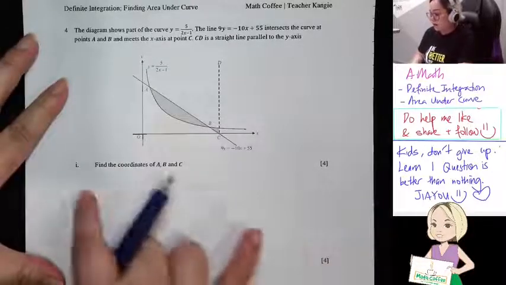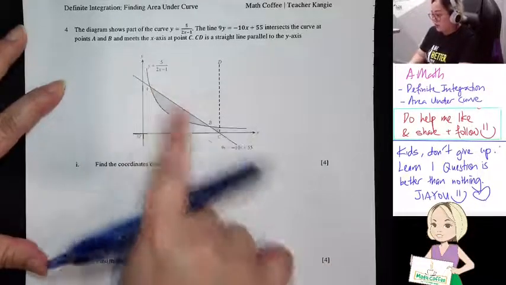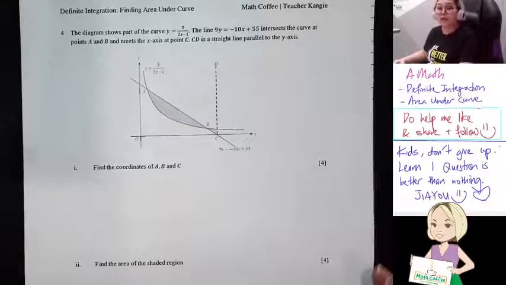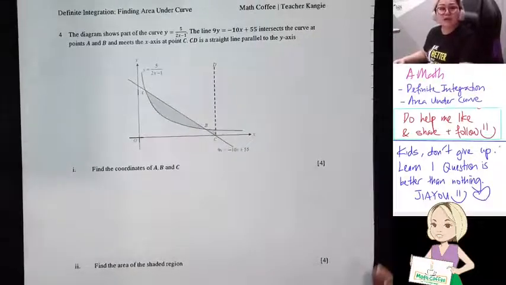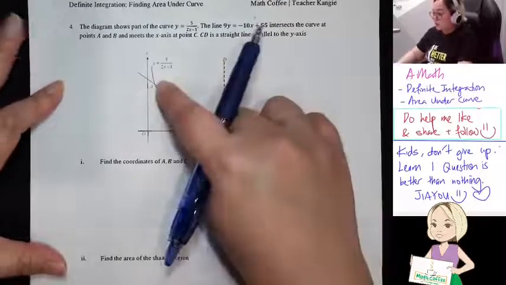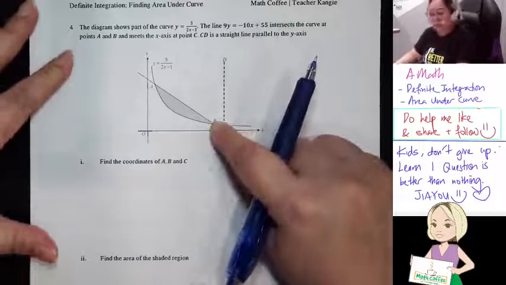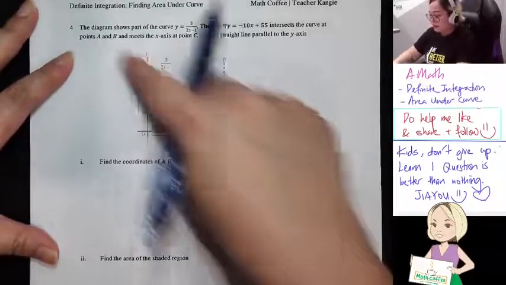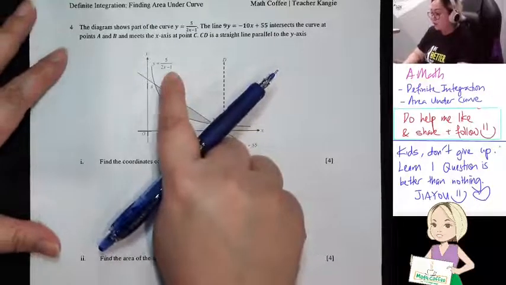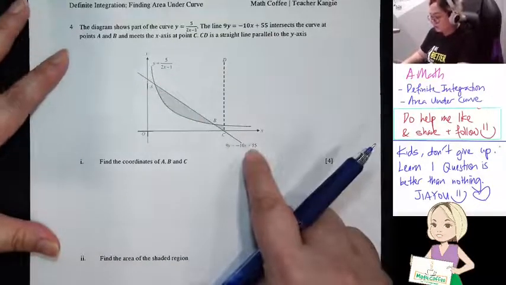So, this one, they asked me to find the coordinates of A, B, and C. Not that tough, okay? Your coordinate geometry has to be very strong. You need to understand the basics of coordinate geometry. You can see that A and B are the intersection points between the curve and the line. And this is not tough. Why? Because the equation of the curve is given, and the equation of the line is given.